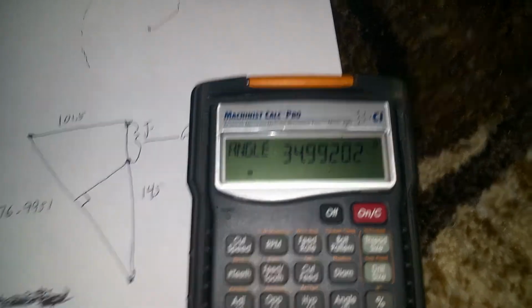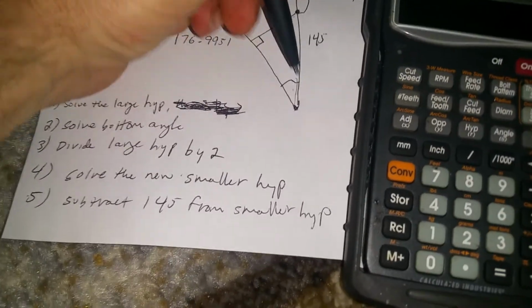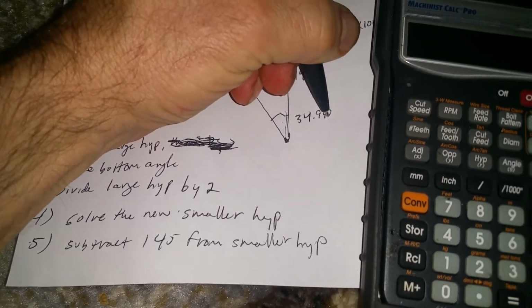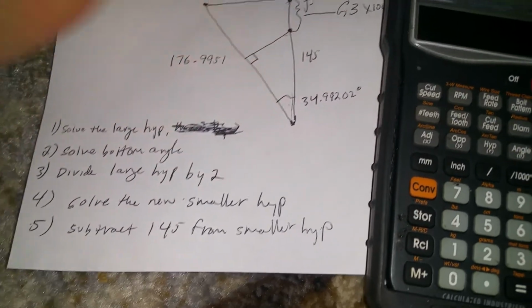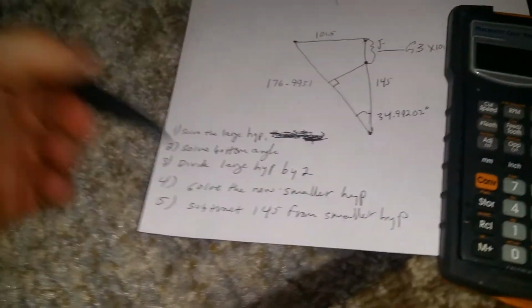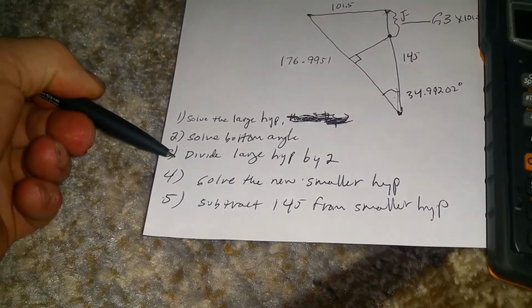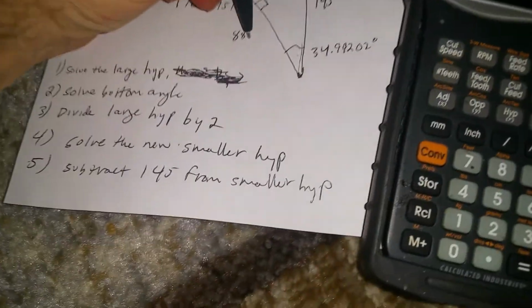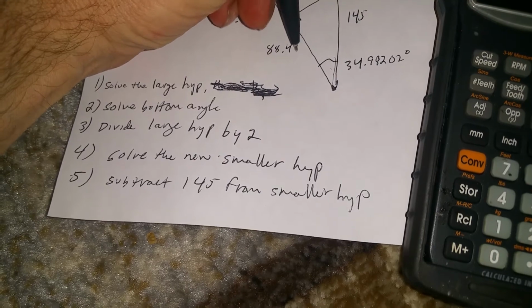So we'll just push that and we can write that out. 34.99202 degrees. Okay, perfect. Now, the next step, divide the large hypotenuse by 2. So 176.9951 divided by 2 equals 88.4975.